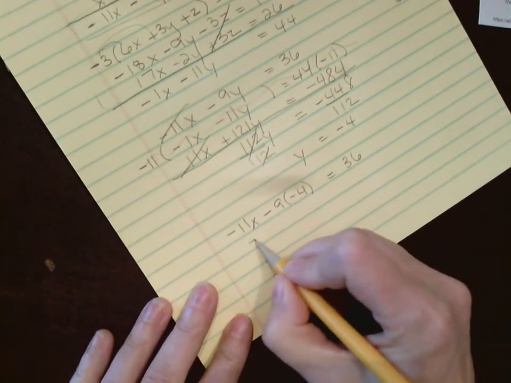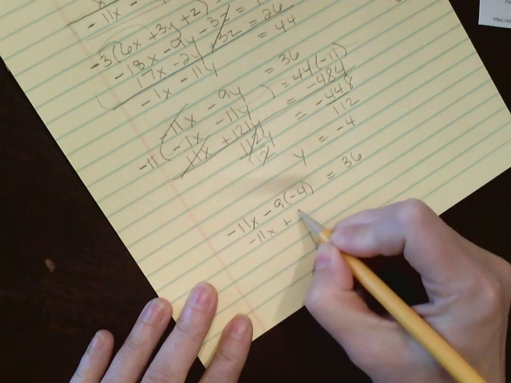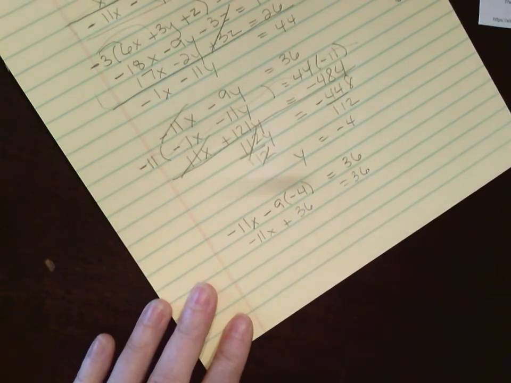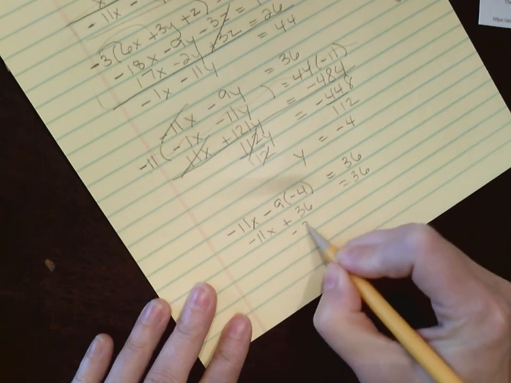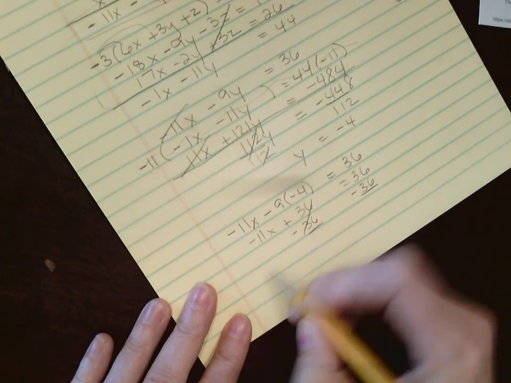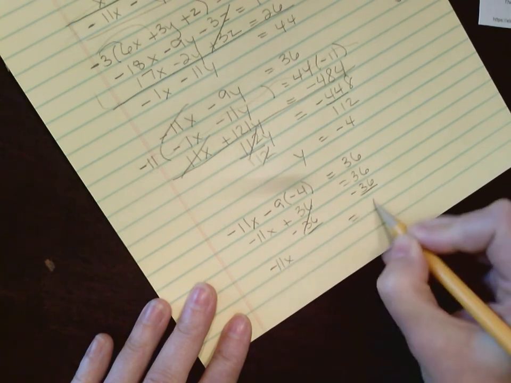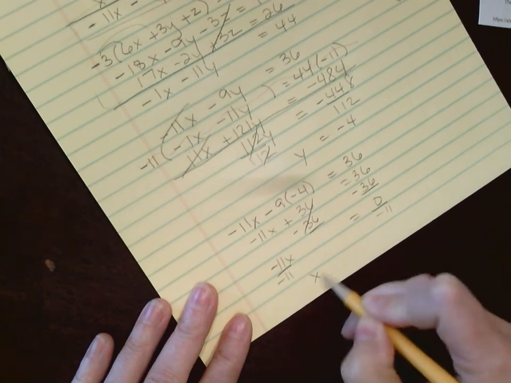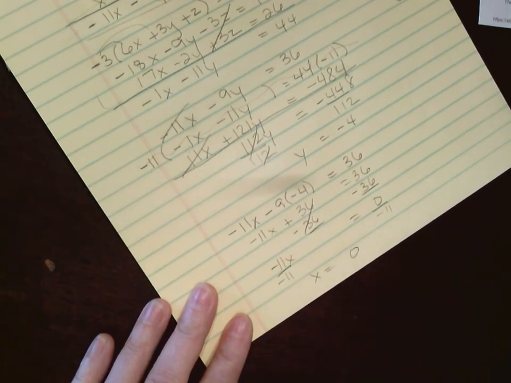Multiply there, so negative 11x plus 36 equals 36. Subtract 36 from both sides. So negative 11x equals 0, and when you divide by negative 11, you get x equals 0.